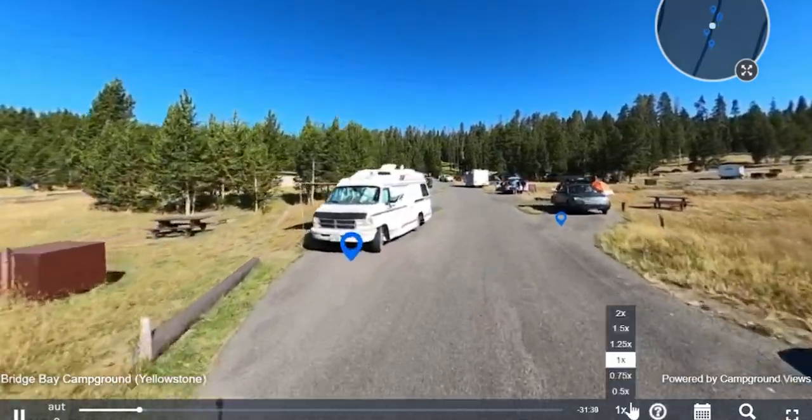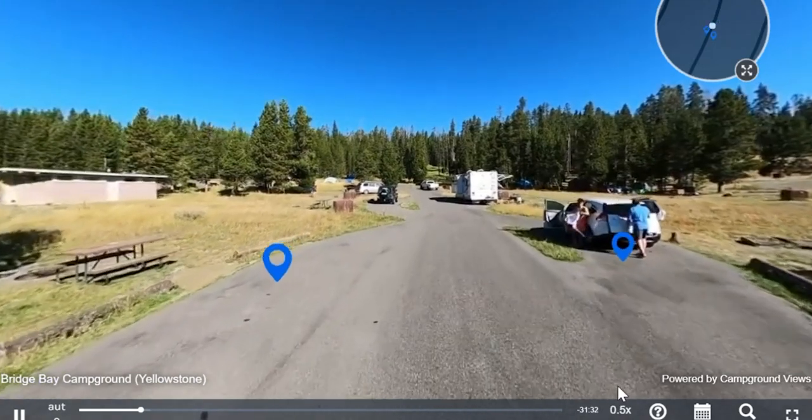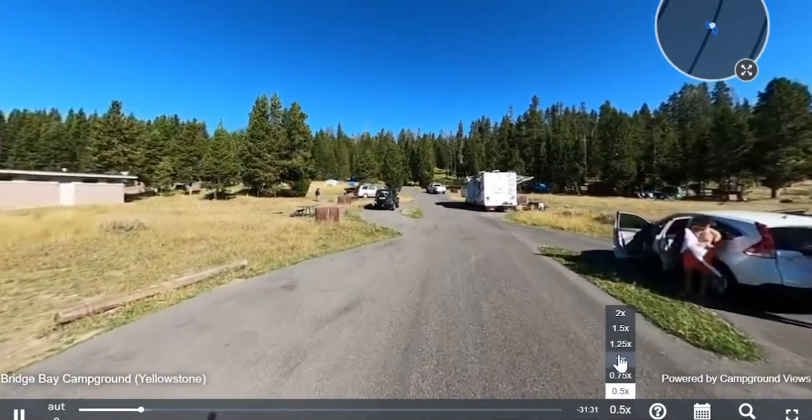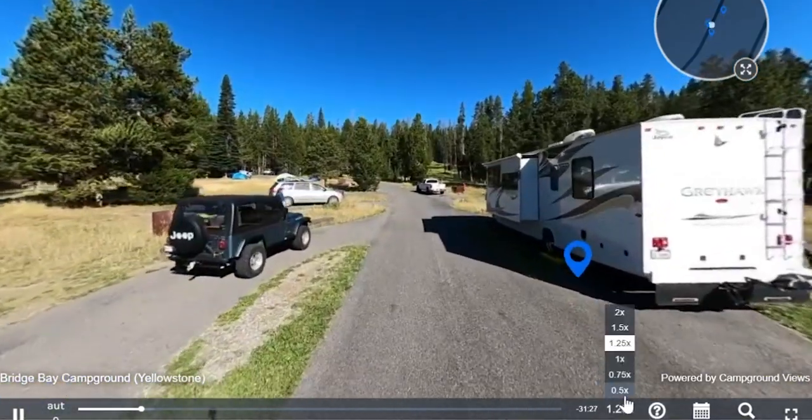Some of the other details about this. There's a speed controller here, so if we're going too slow, speed it up. If we're going too fast, slow it down. You have the ability to do complete speed control of however fast you want to cruise through that campground.